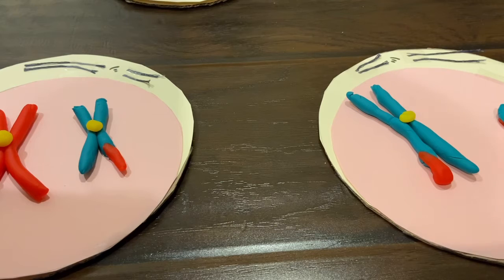The first phase of meiosis 2 is prophase 2, which, similarly to prophase 1, facilitates the condensing of chromosomes and the breakdown of the nuclear envelope. The centrosomes move to opposite sides of the cell, and the spindles begin to form, attaching to the chromosomes. There is no synapsis, however, because the daughter cells each only contain one copy of each homologous chromosome.